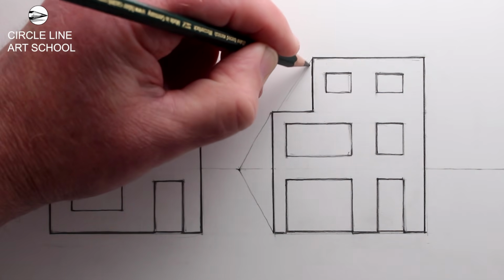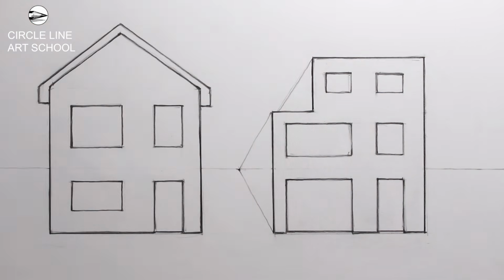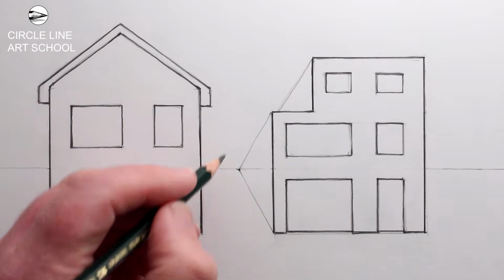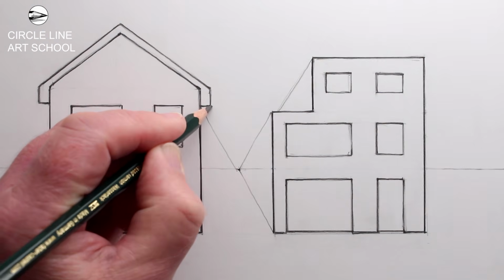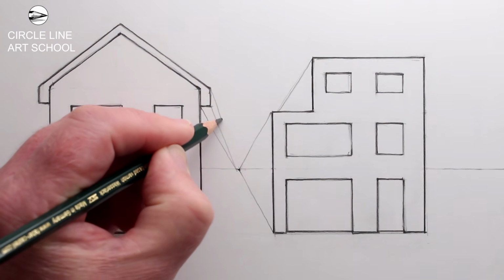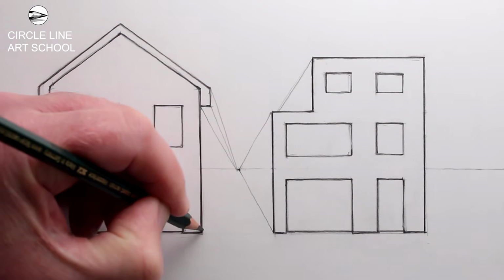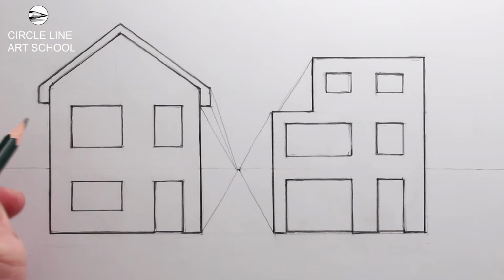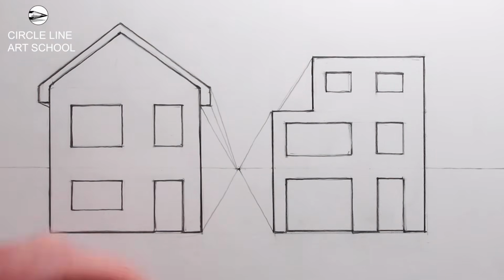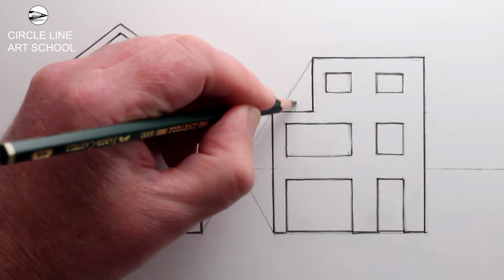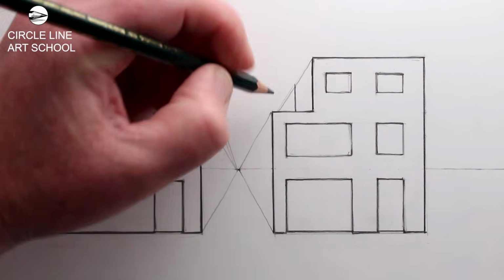So any corner of a building where you can get a line going straight to the vanishing point and doesn't hit anything on its way, we need to draw those as guidelines. There's one on the left here, just a little bit, in my drawing. Now, all we need to do is decide how far back we want the buildings to recede.